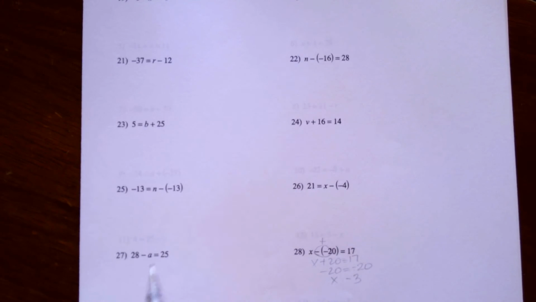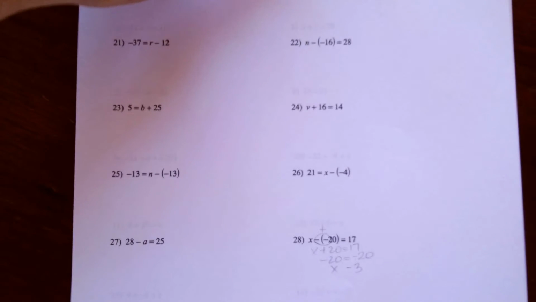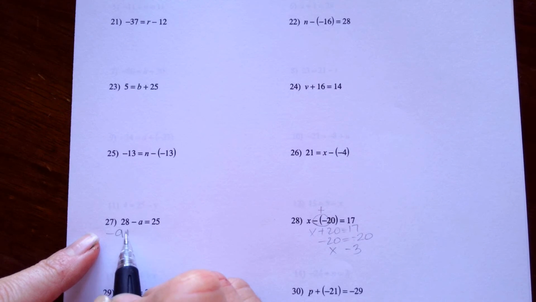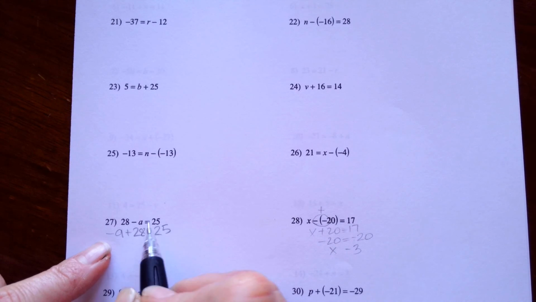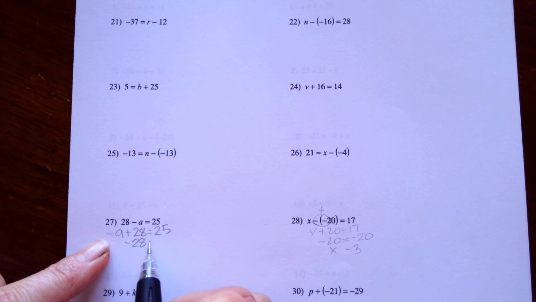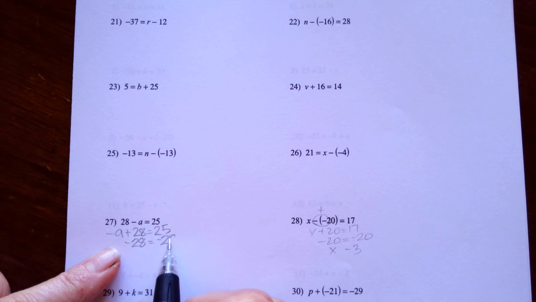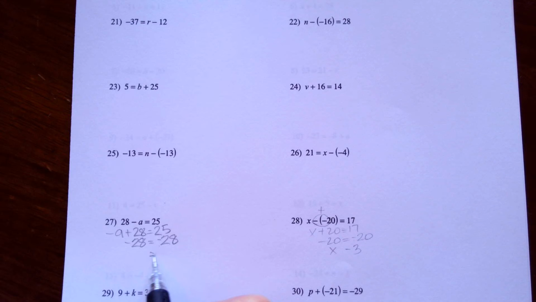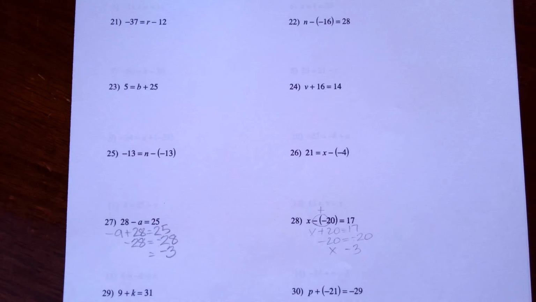This type of problem is kind of weird, different than what we normally see. Let me focus it better. So this one, I'm going to turn it around. Negative a plus 28 equals 25. So they're adding 28, you're going to subtract 28. What you do to one side, you do to the other. And then biggest integer wins the sign. It's negative. You have a negative and a positive, so it is subtraction. You subtract 28 from 25, which is negative 3.